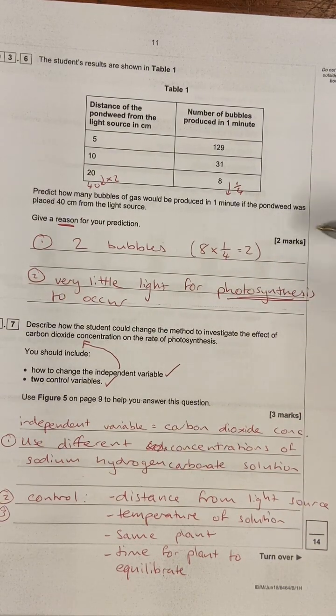Two marks, remember. There is very little light for photosynthesis. Once it is underlined, you must use that word in your answer. If you haven't written it, you do not get the answer.